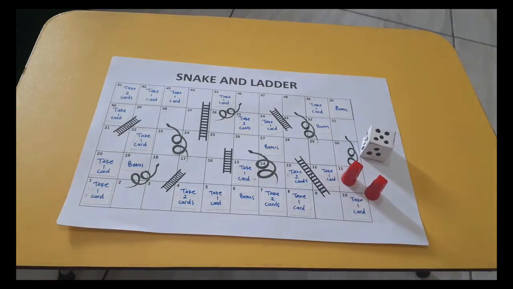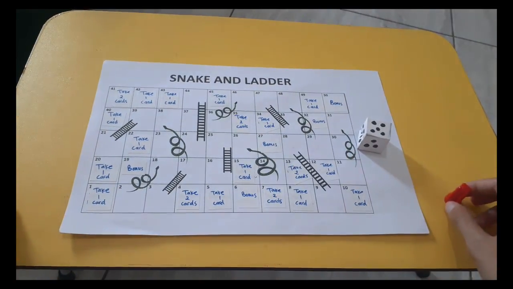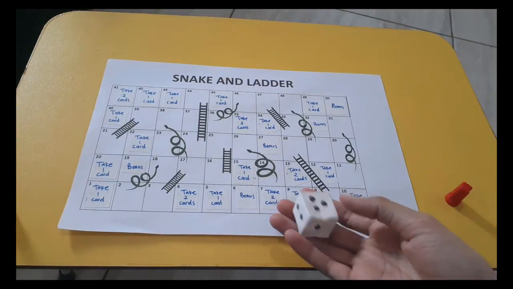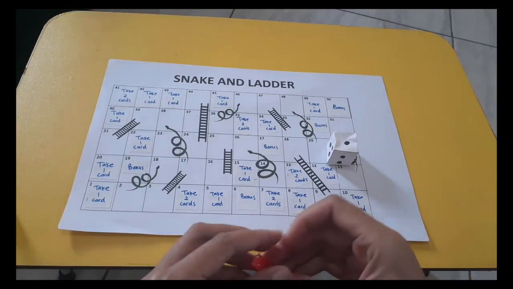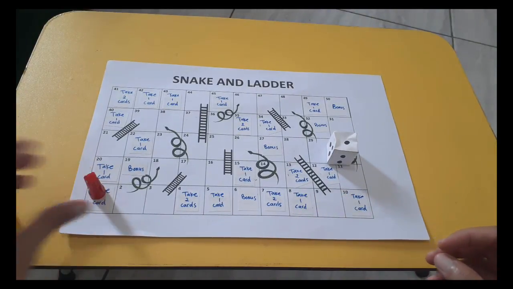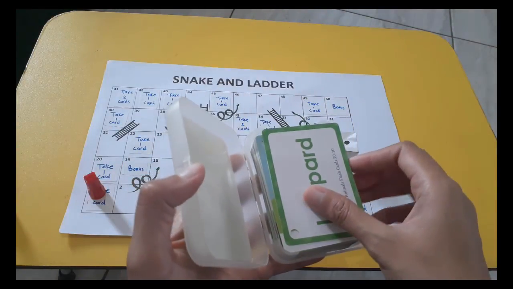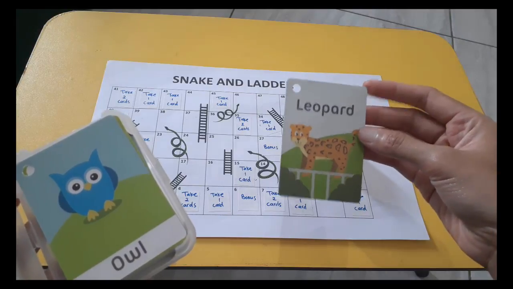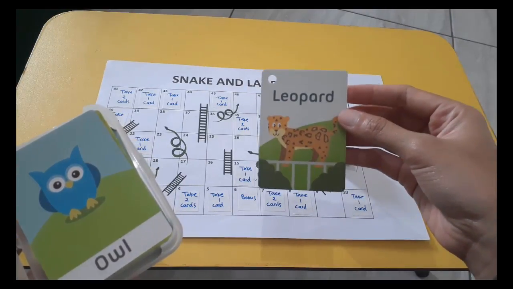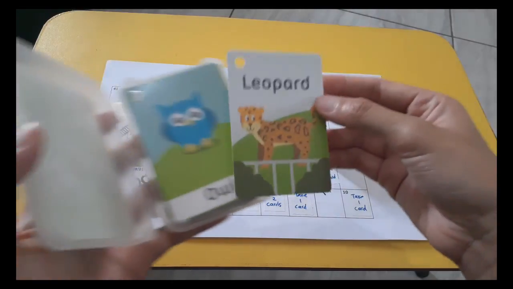Okay, the first player has to throw the dice like this. So it's 1. So we take 1. The instruction is take 1 card. So we have to take 1 card. So the player has to read the card like this. So what is this picture? This picture is leopard.